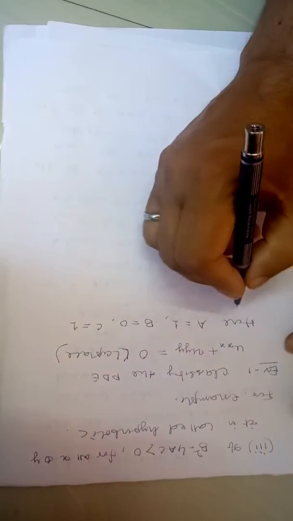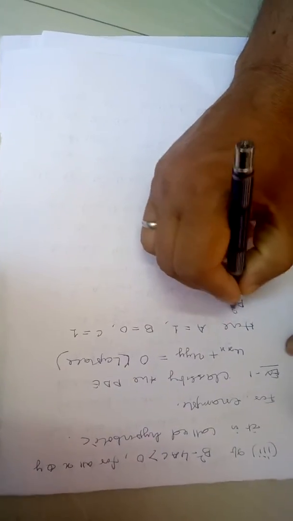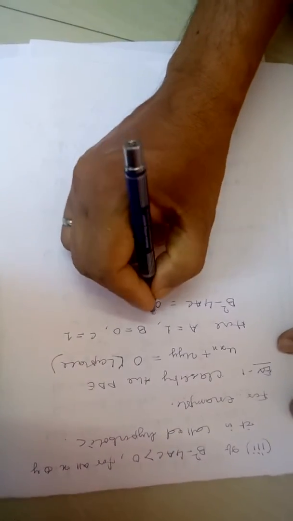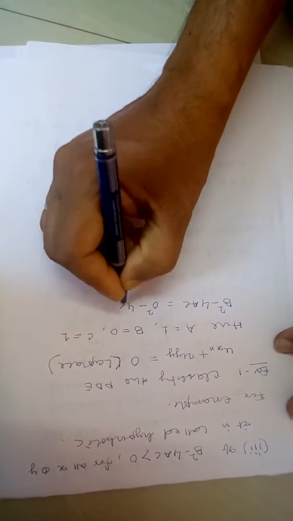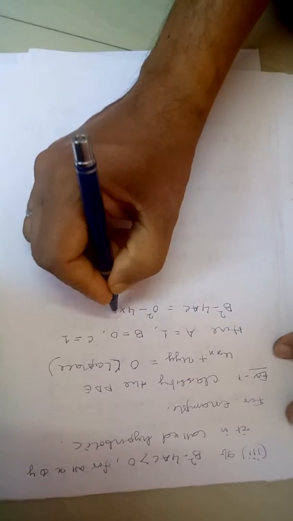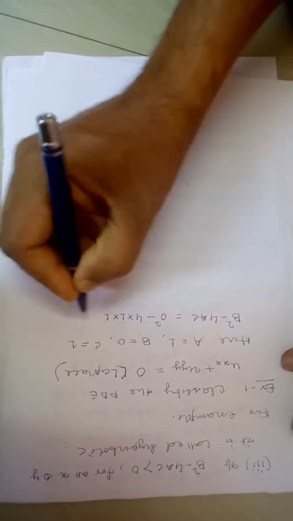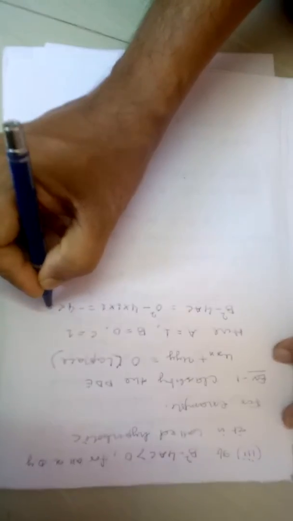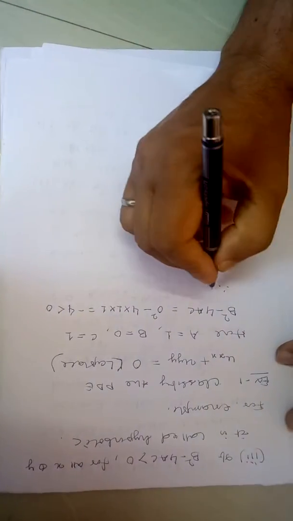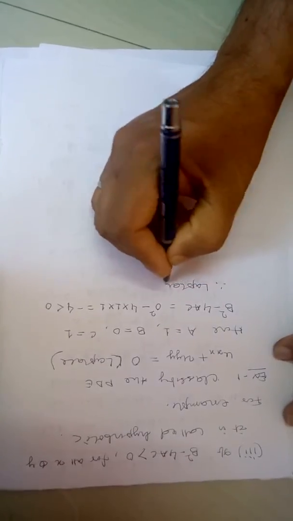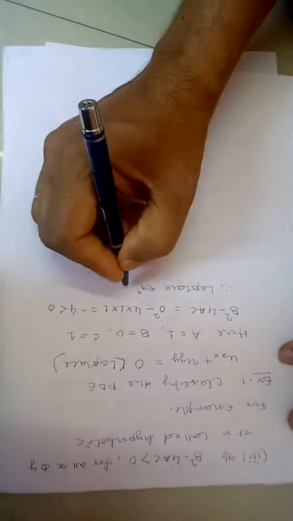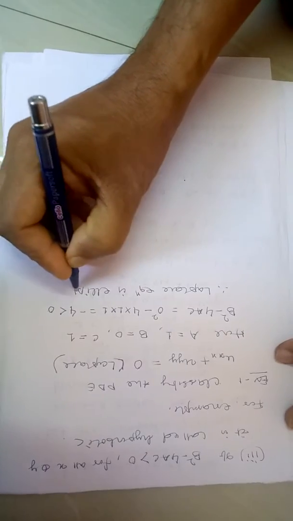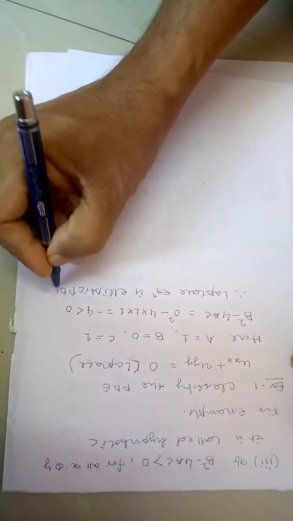So now you put here b square minus 4ac. So b square is 0 square minus 4 into a is 1 into c is 1, and so that is equal to minus 4, which is less than 0. Therefore Laplace equation is elliptic PDE.